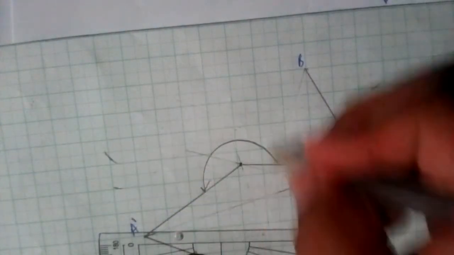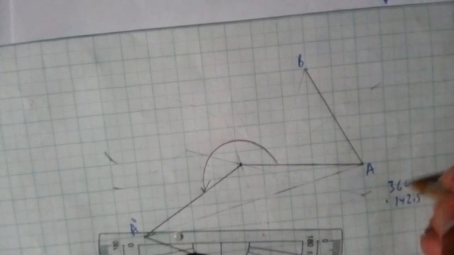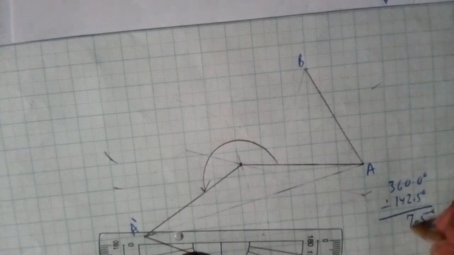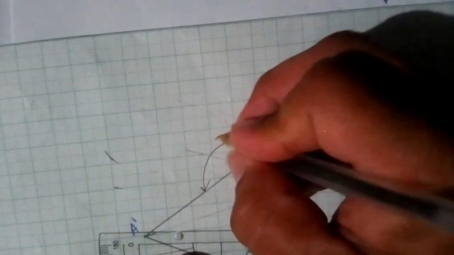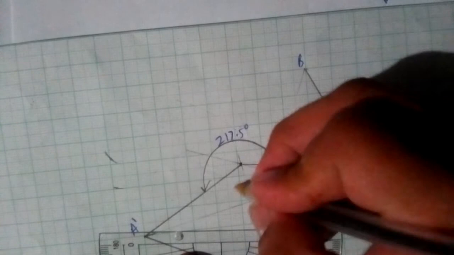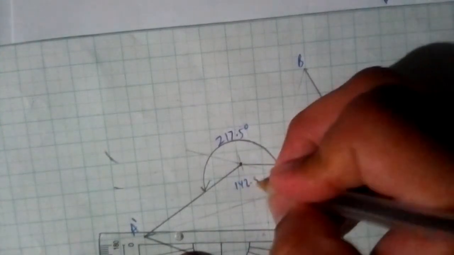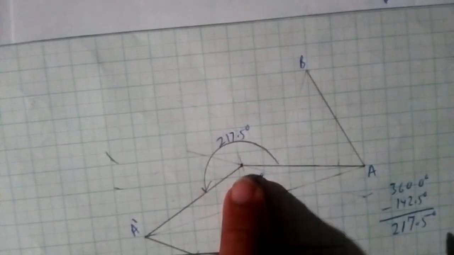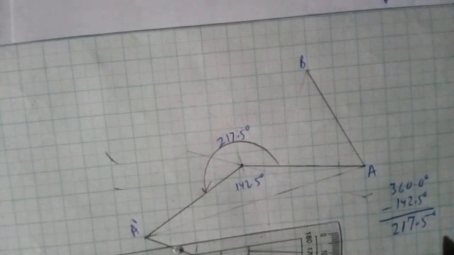So if this inside angle is 142.5 degrees, remember this is the complete circle of 360. You put 360 degrees there, subtract it, and that's going to give us 217.5. So this angle here will be 217.5 degrees, or 142.5 degrees in this direction. And so that is how you find the center of rotation as well as the angle of rotation given a line segment or any other image.